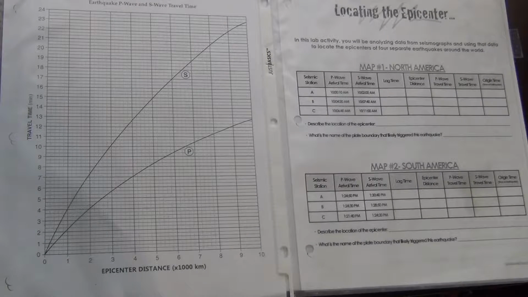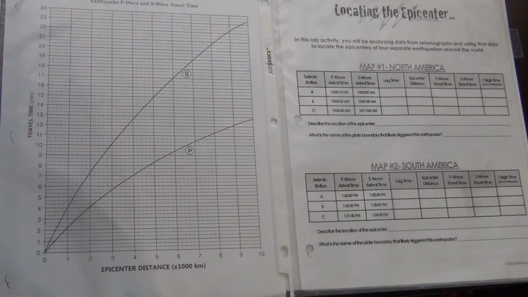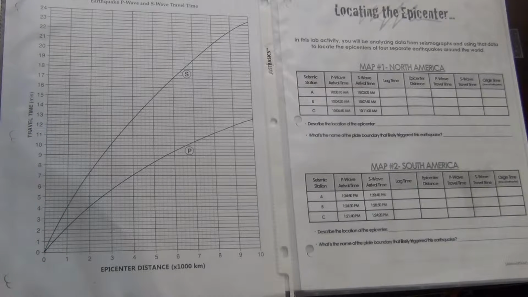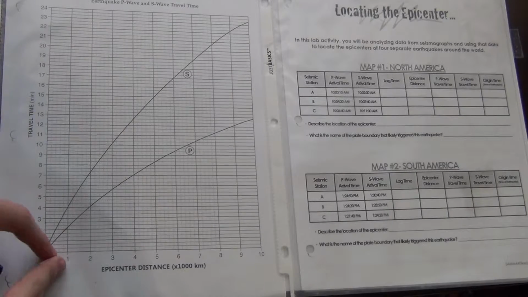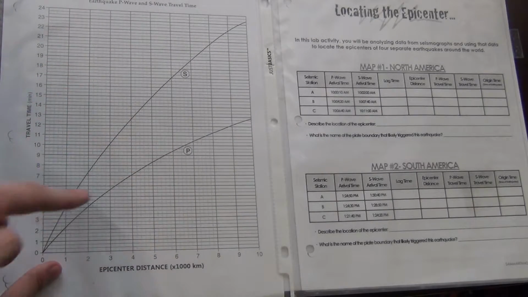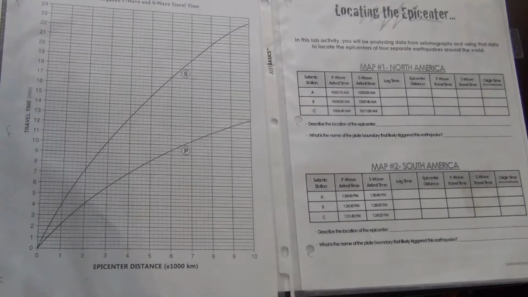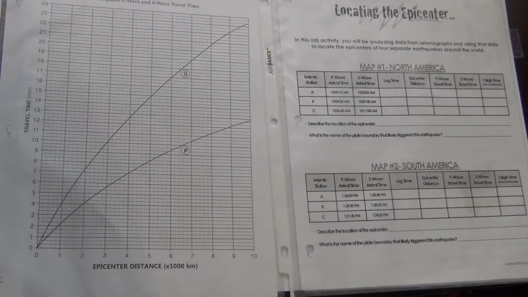As you transition into your actual lab dealing with locating the epicenter, I want to make one thing about this graph perfectly clear that I did not before. This shows the actual travel times of the earthquake, which means if I wanted to calculate when the earthquake originated, you take this travel time right here and you subtract that from when it arrived. So arrival time is different than travel time because arrival time is when the seismic station recorded it.